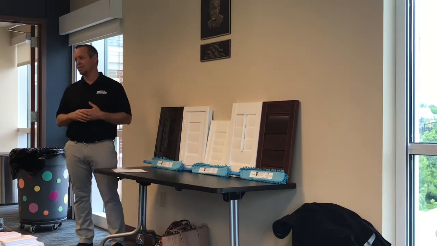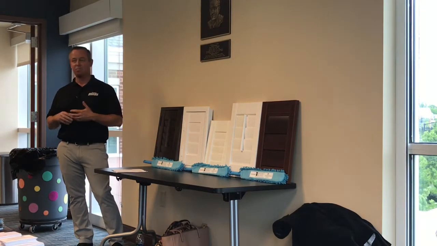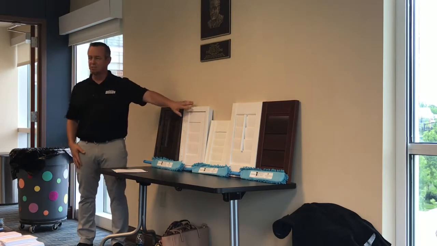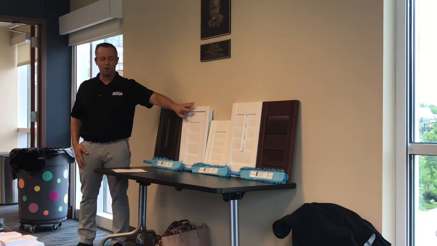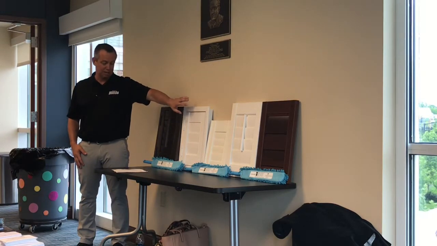high moisture areas. So if you have a sauna, if you have a window in a shower, if you have it above a hot tub, this will not be affected by steam or water at all. This could actually be in water because there is no wood in this product.